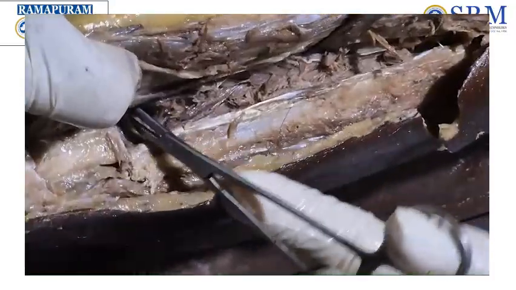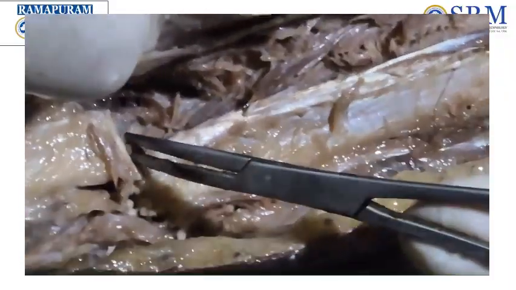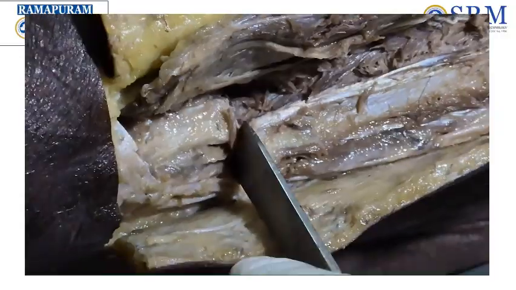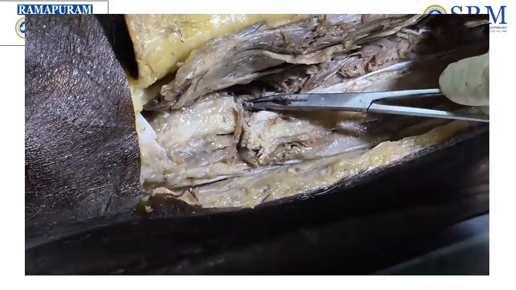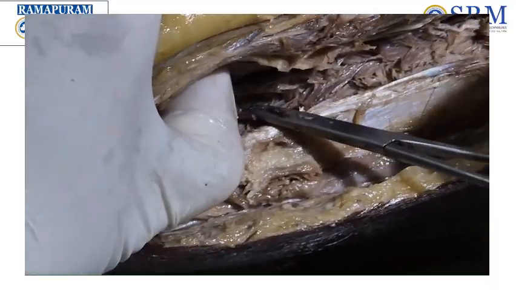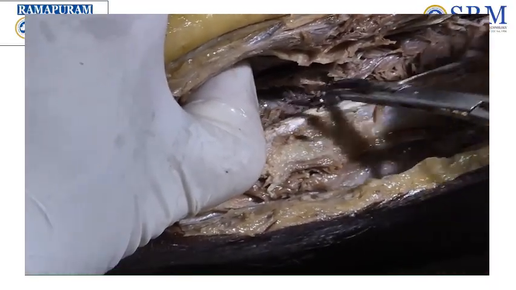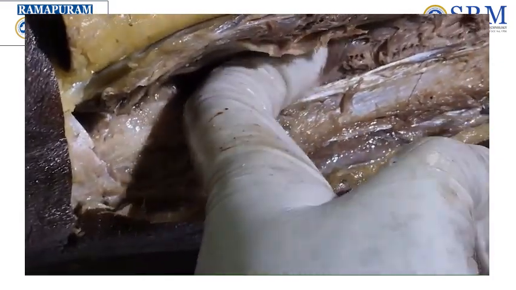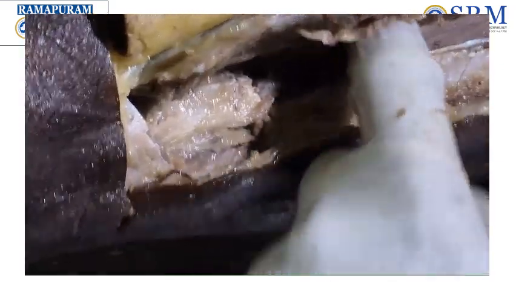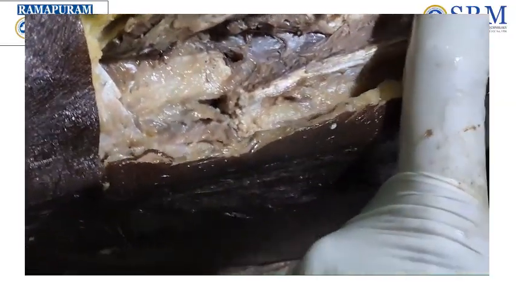So identifying the vascular pedicle, you can dissect deeper to identify the pedicle of the fibula. So this is the posterior tibialis which is dissected, the finger dissection.